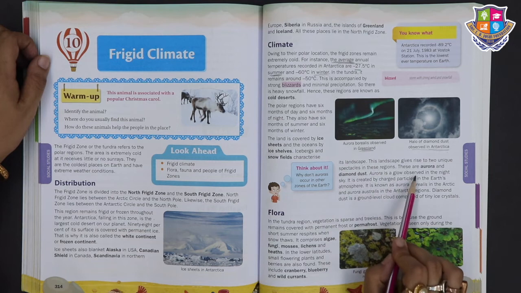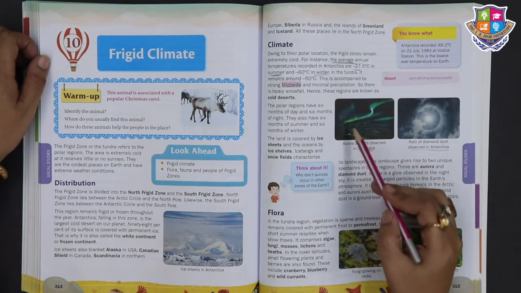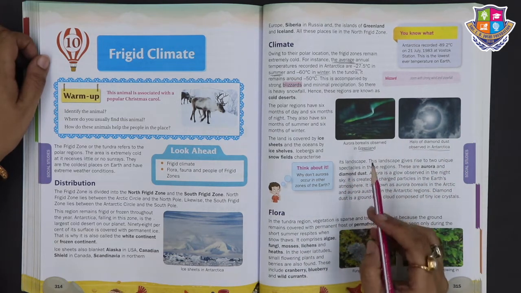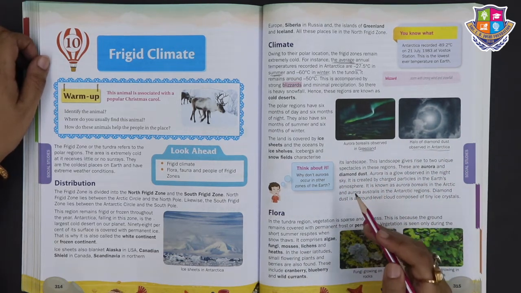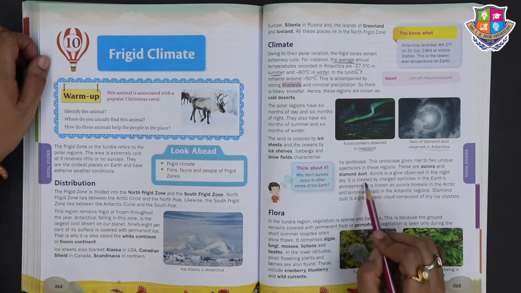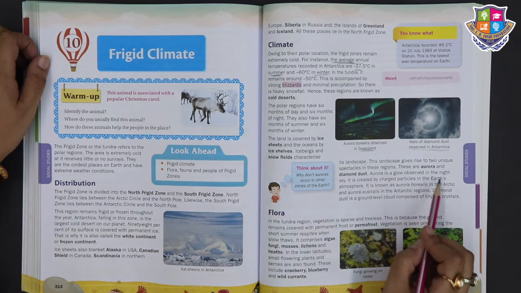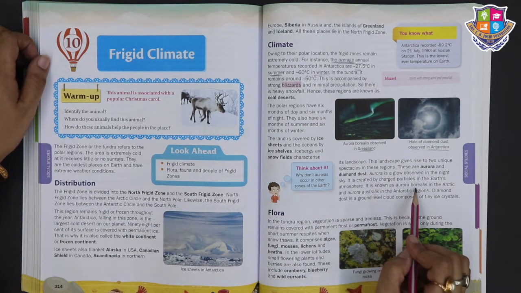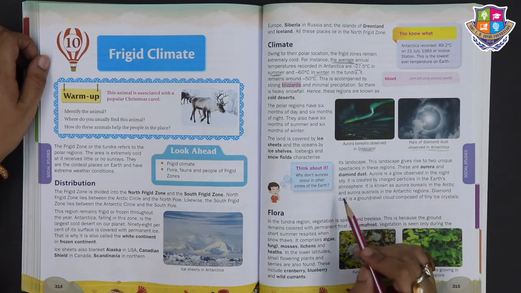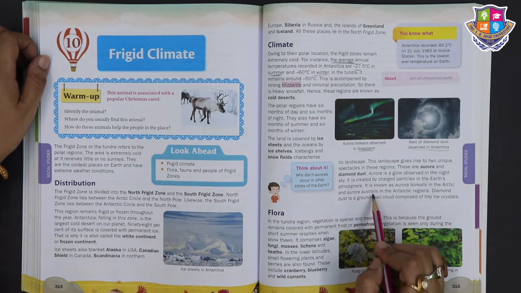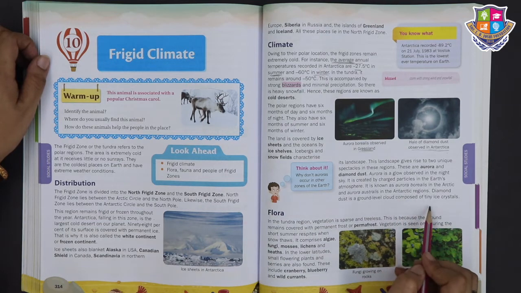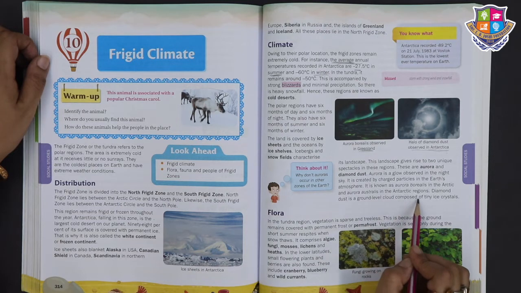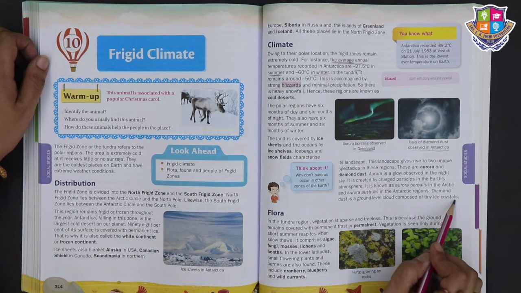Aurora is a glow observed in the night sky. It sparks and glows brighter and brighter, that too during the night time. It is created by charged particles in the Earth's atmosphere. It is known as aurora borealis in the Arctic and aurora australis in the Antarctic regions. Diamond dust is a ground level cloud composed of tiny ice crystals.